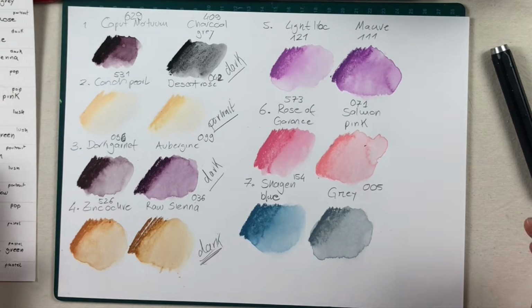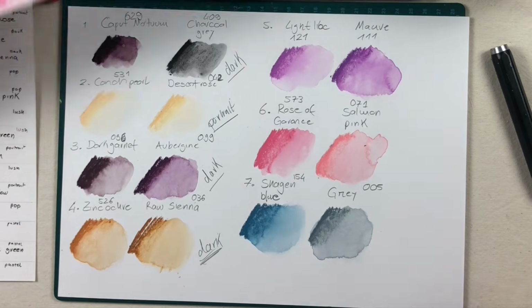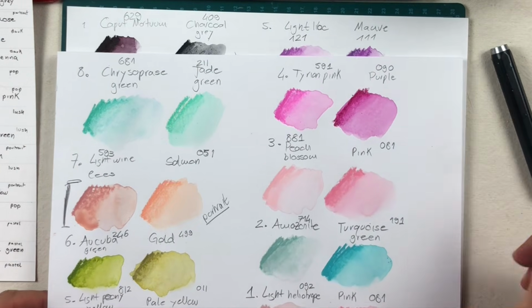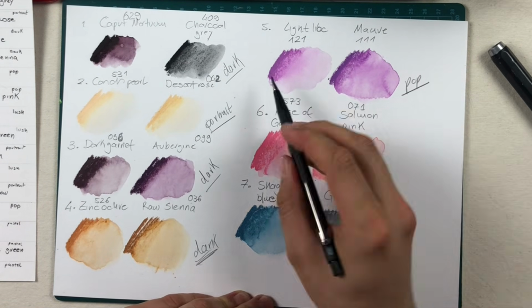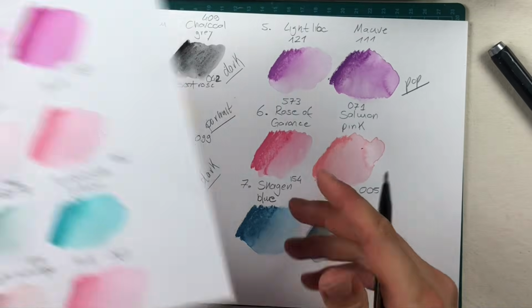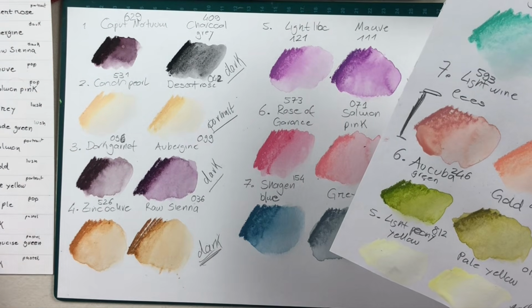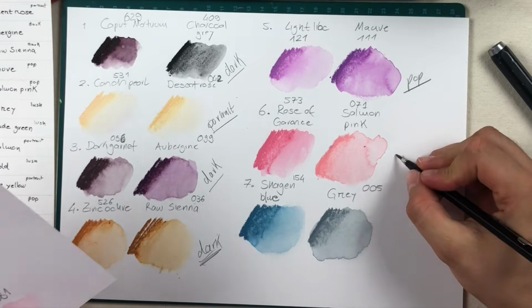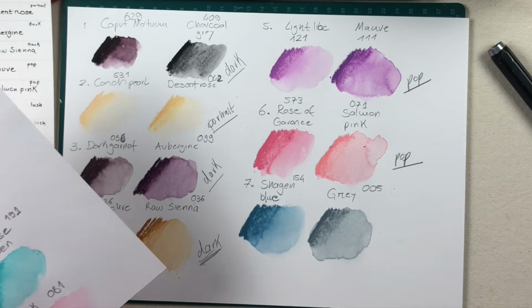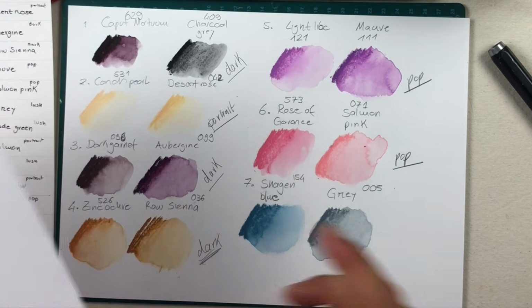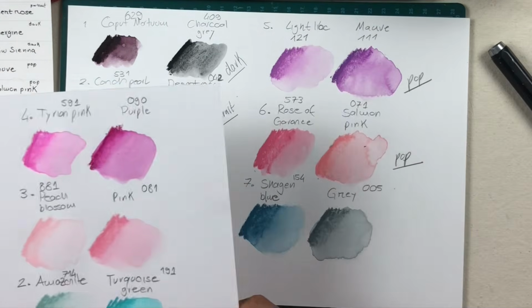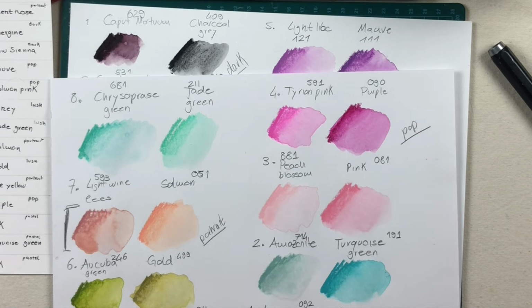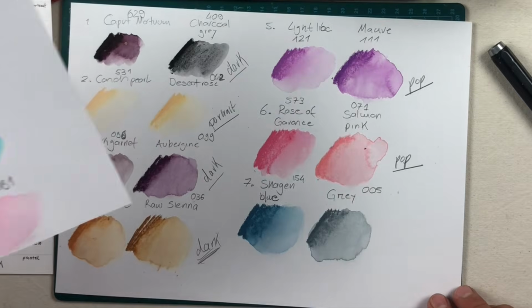Then let's go to the pop set. In the pop set we have this light lilac. So this light lilac is very similar to mauve. In my opinion, not a must-have. Then we have the rose of Garance. I like the color. I want to use it more. I haven't used it so much yet. And then we have the Tyrian pink. It's a very nice color, so it's a color to consider, probably.